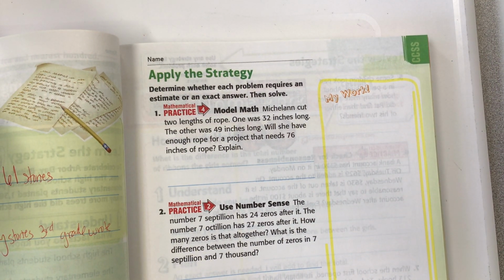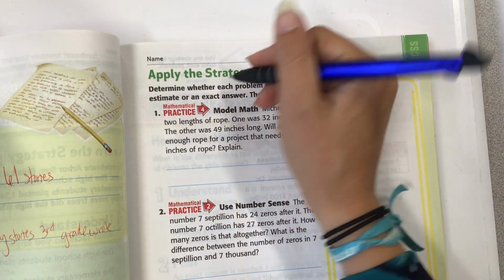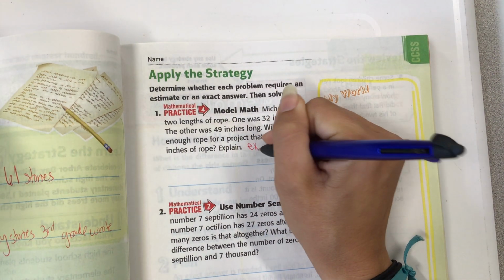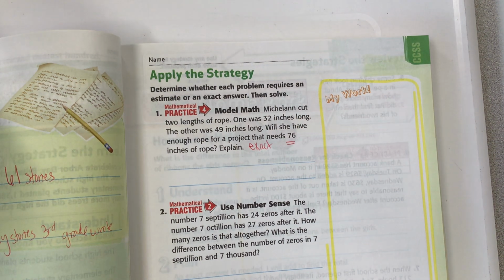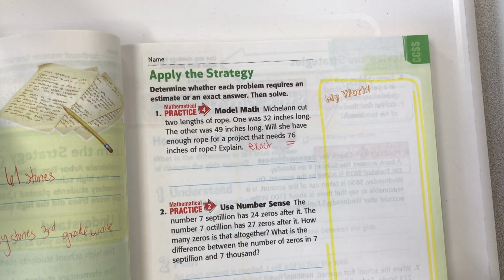Page 147. Apply the strategy. Determine whether each problem requires an estimate or an exact answer, and then solve. Mathematical practice, model math. Michael Ann cut 2 lengths of rope. One was 32 inches long, the other was 49 inches long. Will she have enough rope for a project that needs 76 inches of rope? So right here we know we need an exact answer because she's looking for 76 inches, exactly. If one was 32 inches long and the other was 49 inches, will she have enough rope?